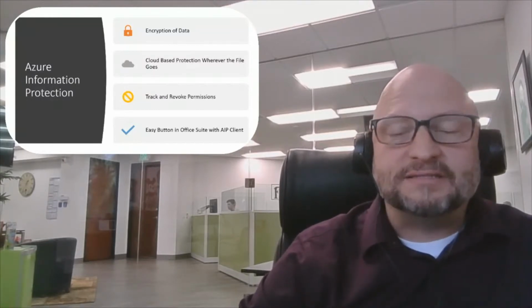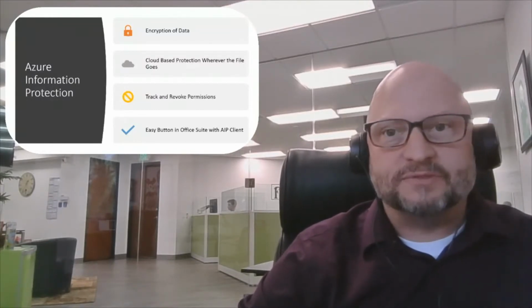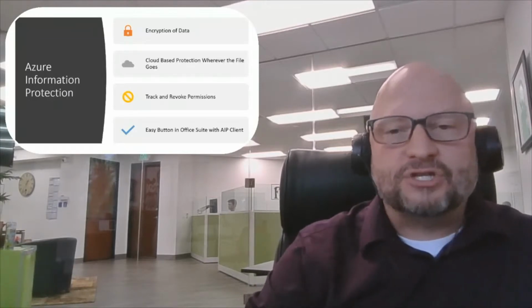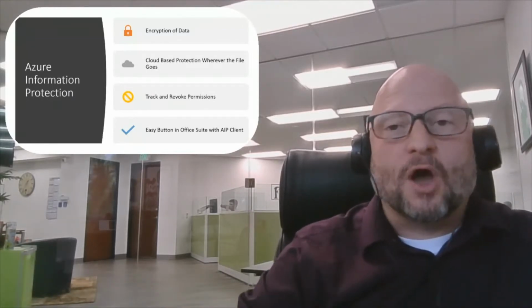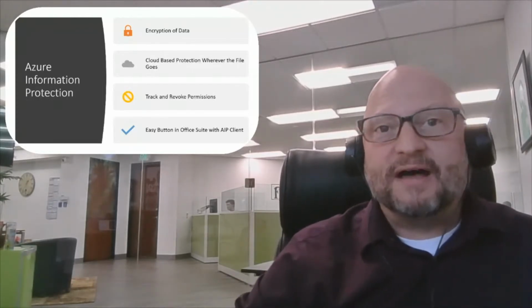And as the author of the document, I can track and see who's attempted to open my document. I can see if there's any unauthorized attempts and also legitimate attempts to open my document. And if I ever change my mind, I can revoke those permissions at any time. So there could be a document out in the wild that has a permission for somebody and they can open it freely. But then if I hit revoke, that copy of that file and any other copies of that file would then no longer be accessible to that user.